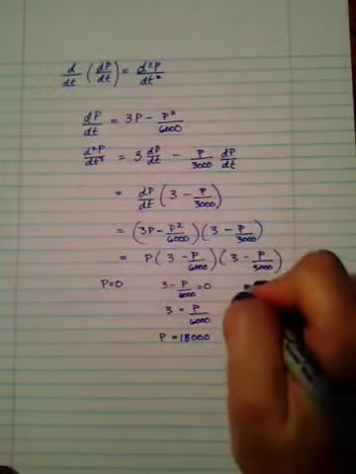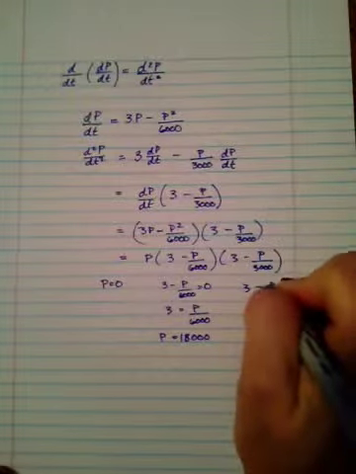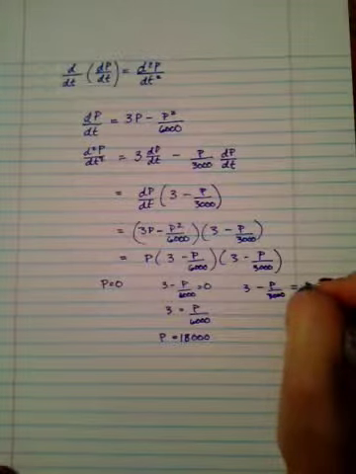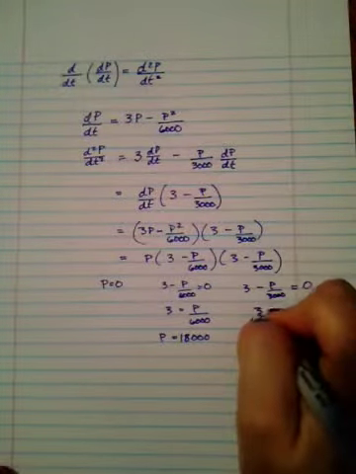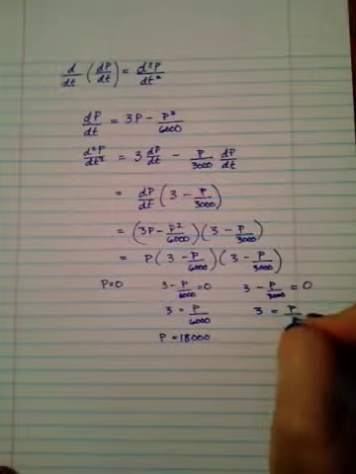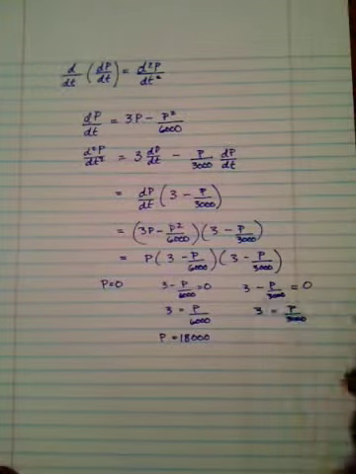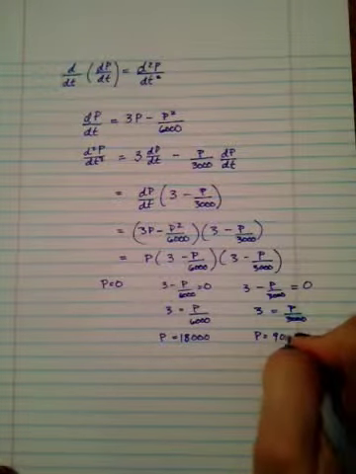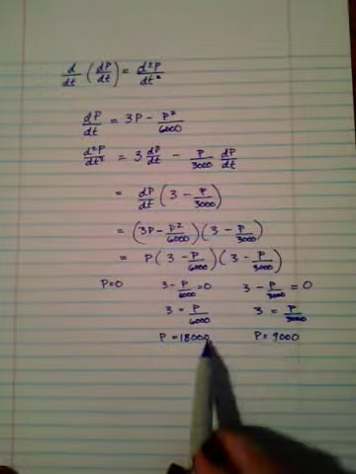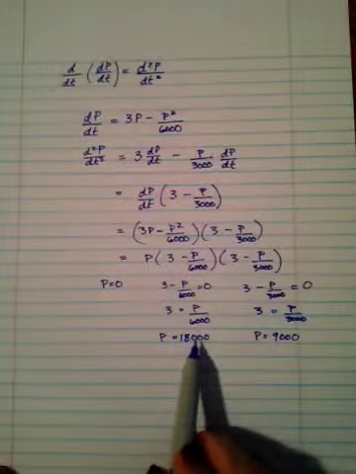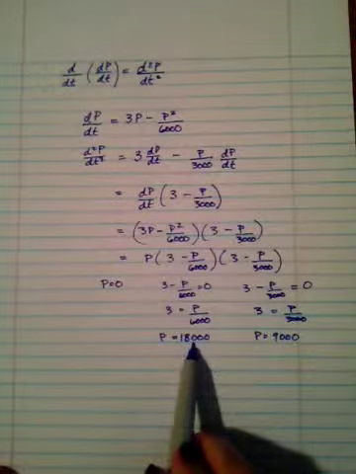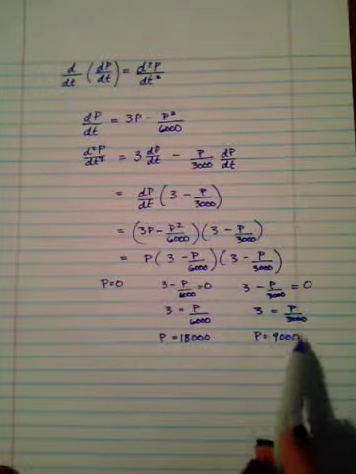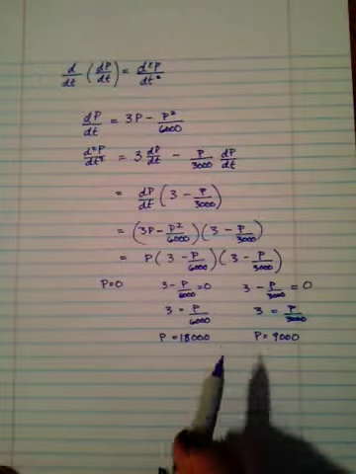For this one, I have 3 minus P over 3,000 equals 0. Add the P over 3,000, I have 3 equals P over 3,000, multiply by 3,000, and I have a population of 9,000 also being significant. And one thing to note is that this 9,000 is half of our carrying capacity from this problem of 18,000. And logistic will always work the same way. So you're going to get a significant number that is halfway to your carrying capacity.